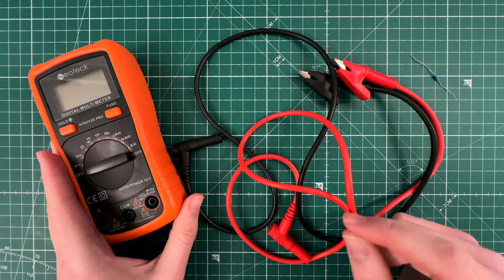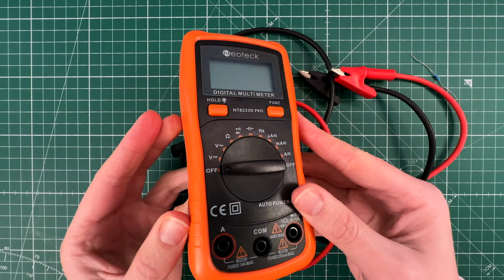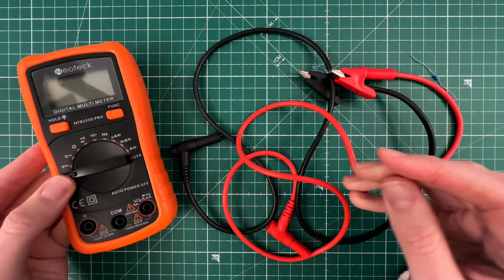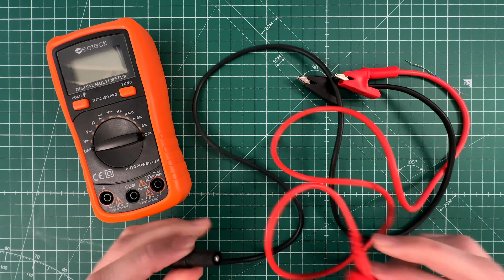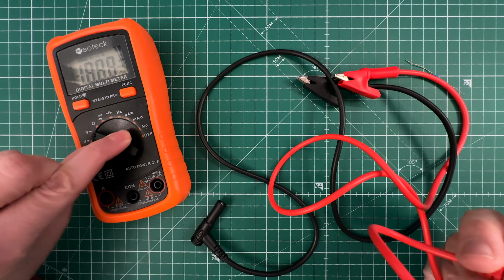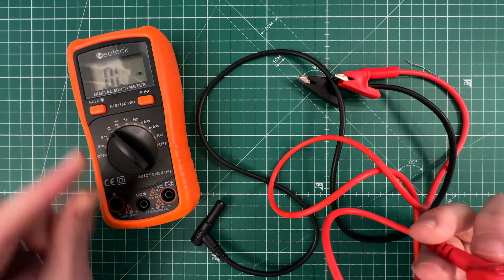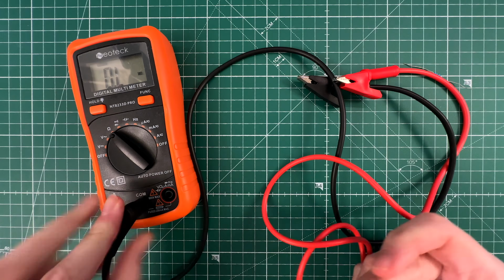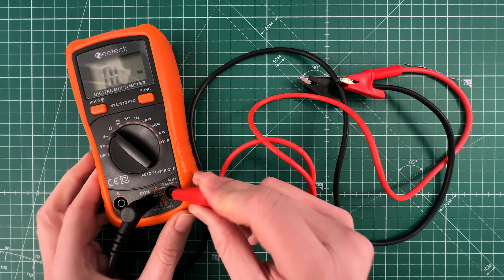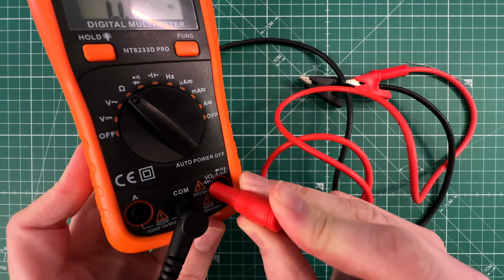Another way to verify a resistor's value is by using a multimeter. You just need to turn on the multimeter and rotate the dial to the ohm symbol. Then, connect the black probe to the COM port and the red probe to the port that shows multiple measurement units.